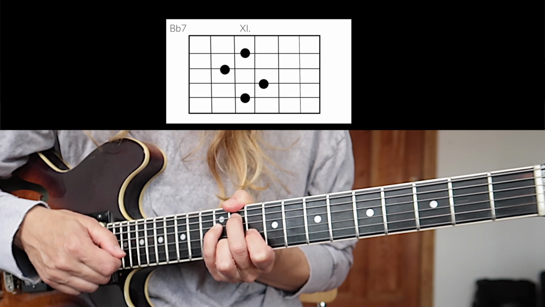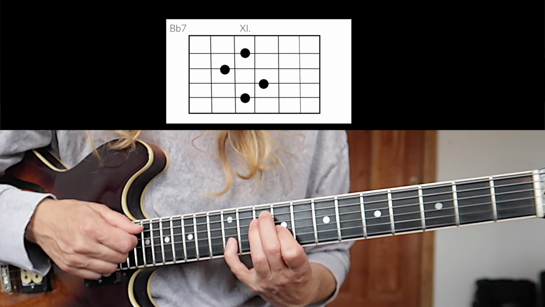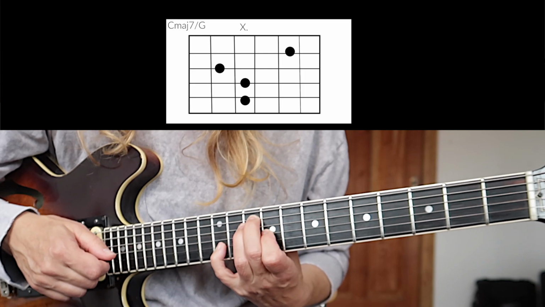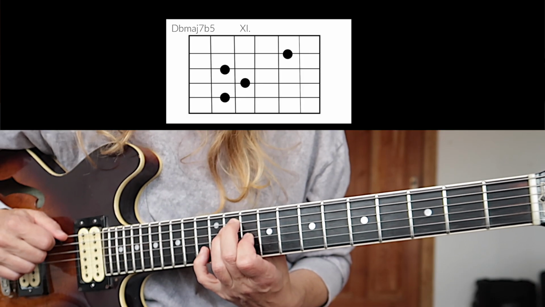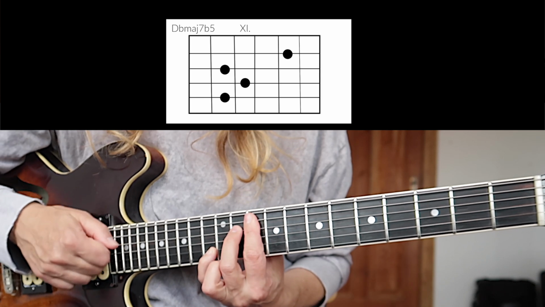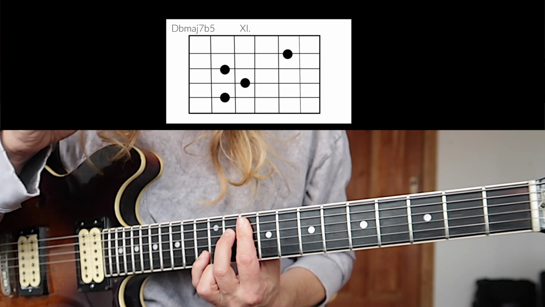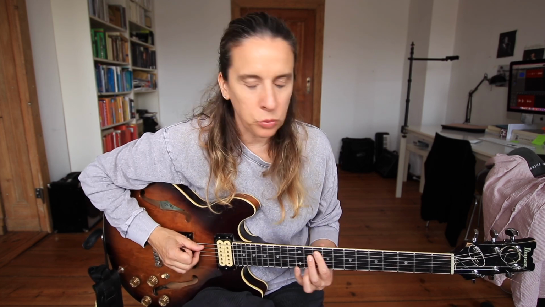Then I have a C major 7 with a top note B. Can you hear how nice it sounds? And then I have a D flat major 7 flat 5, so I just shifted higher. I know that's the 5, and then I play it like this. So we're absolutely in upper structure paradise. Let's do it one more time.